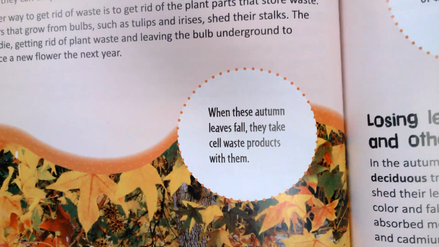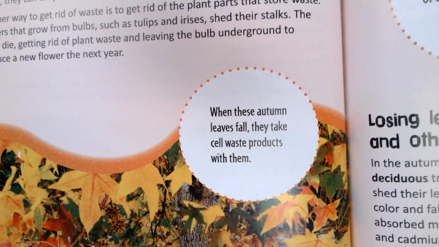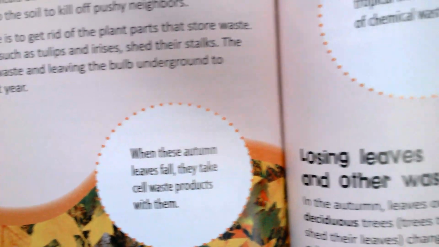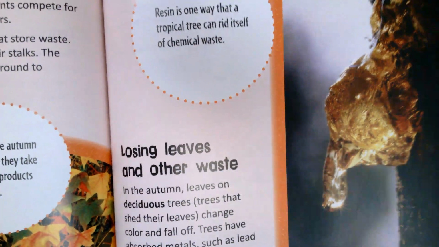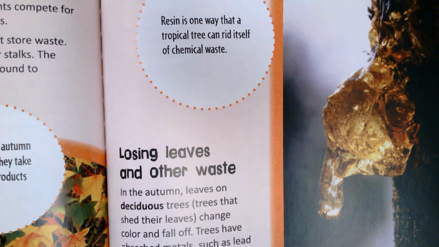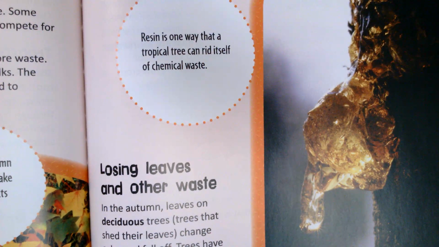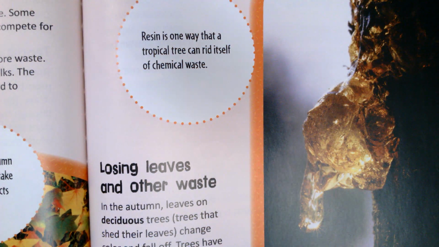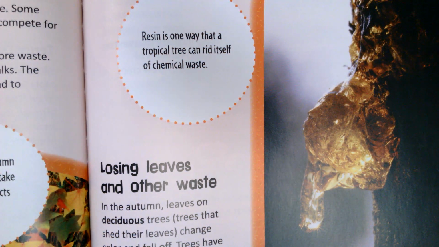When autumn leaves fall, they take cell waste products with them. Resin is one way that a tropical tree can rid itself of chemical waste.